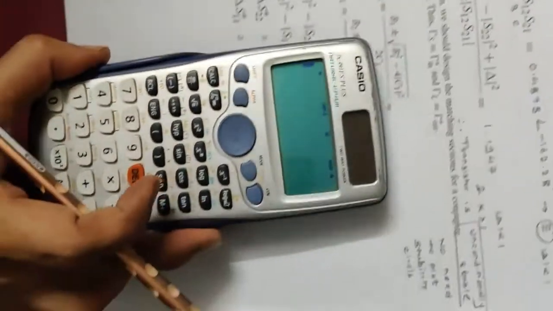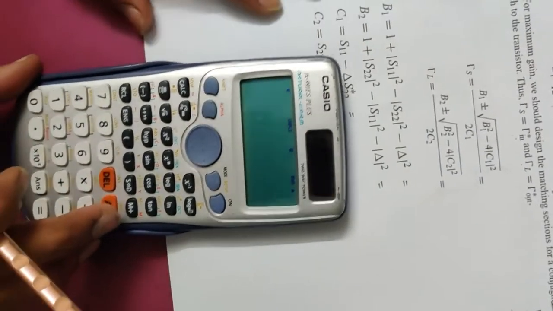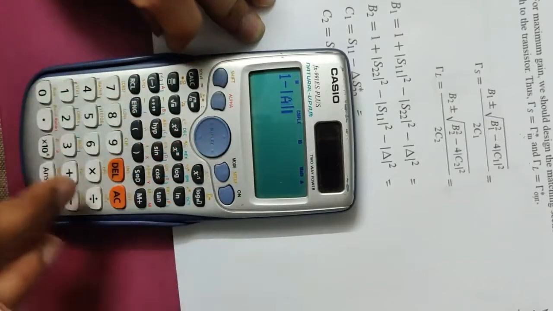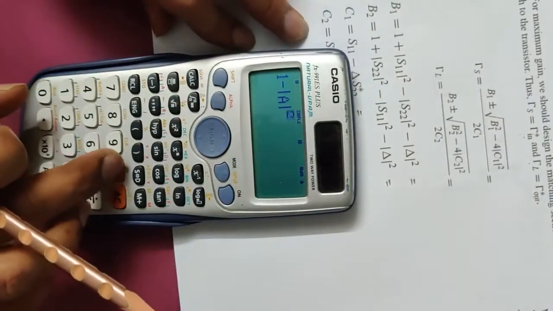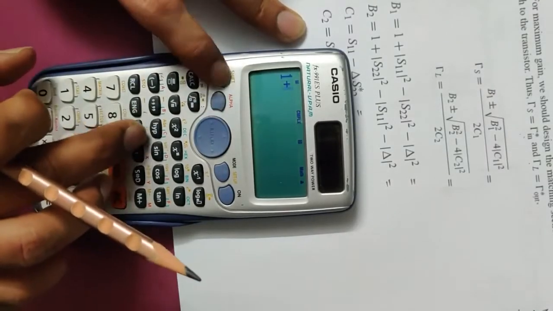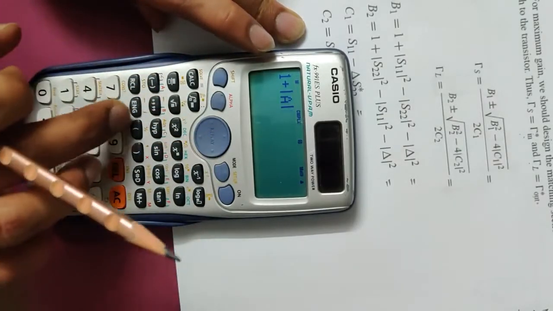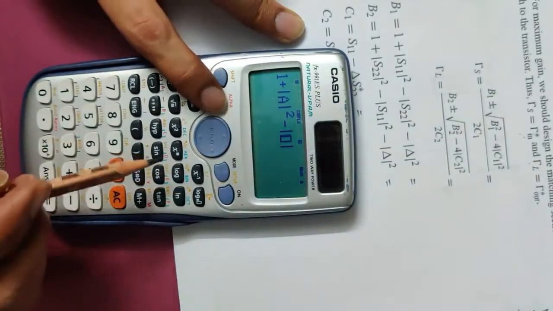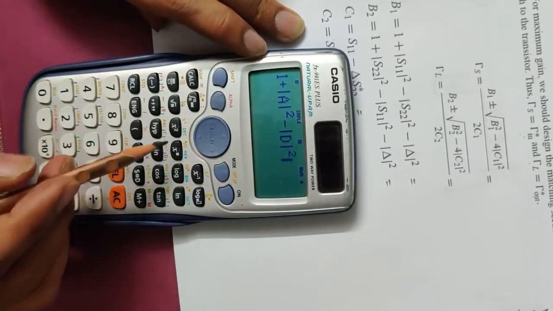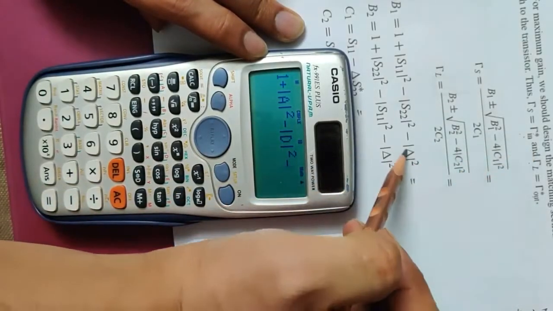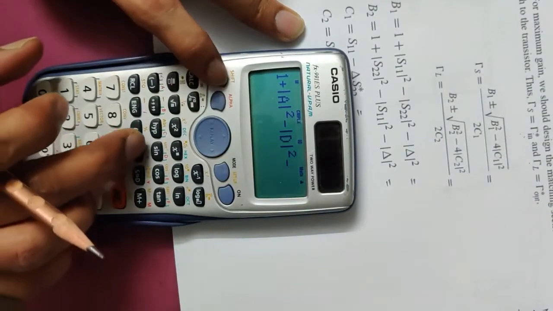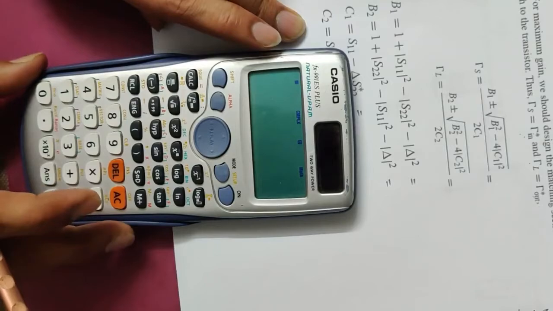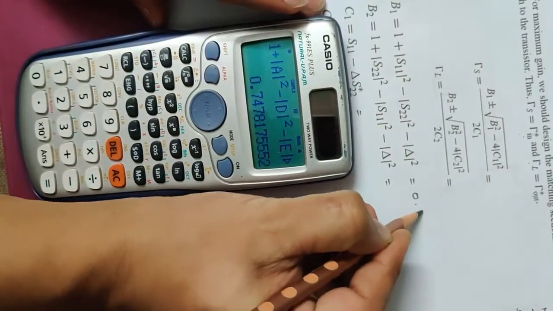Okay, so I will be calculating B1. So B1 will be 1 minus mod of A square, sorry, 1 plus, it should be 1 plus mod of A square, minus mod of D square, minus, and I have stored delta in E, so minus mod of E square. So B1 turns out to be 0.74781.